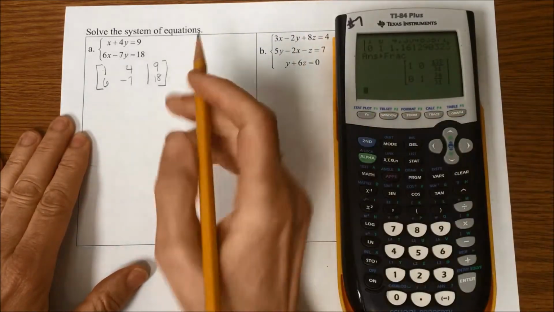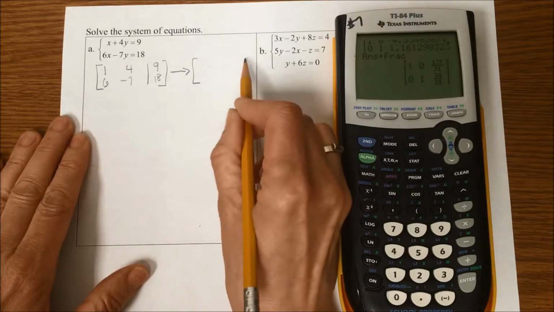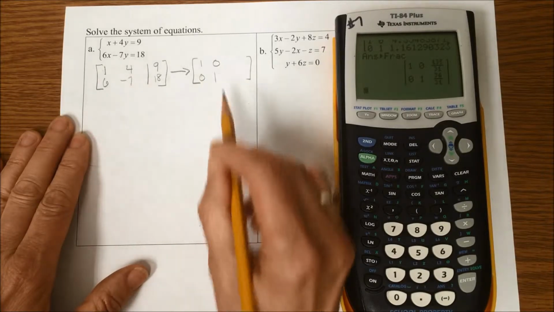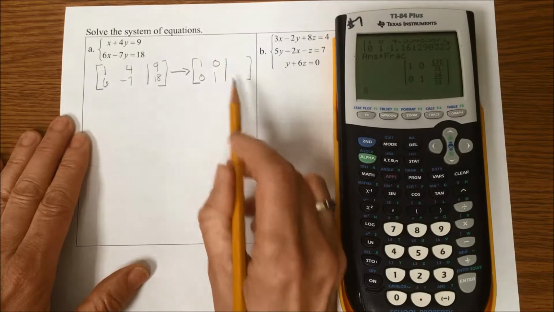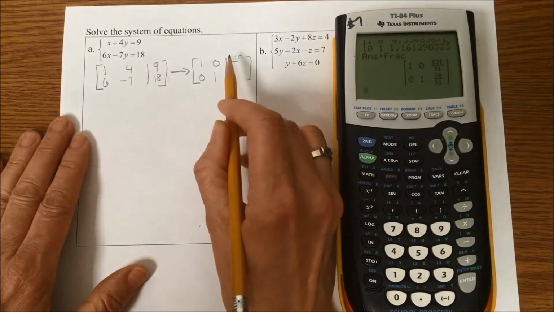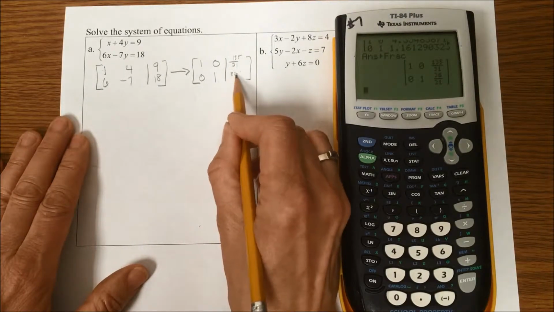So now let me copy this. So this goes to, they're not equal, so don't put an equal sign, but an arrow is fine. The reduced row echelon form has 1s on the diagonal and 0s everywhere else. And this is 135/31 and 36/31.